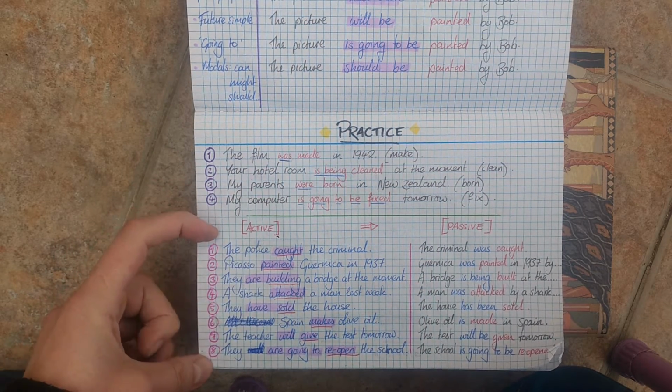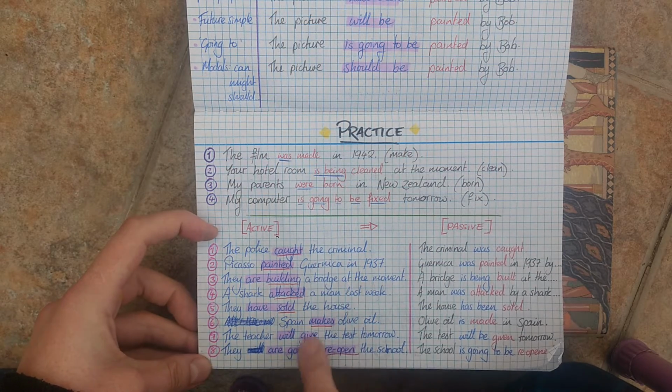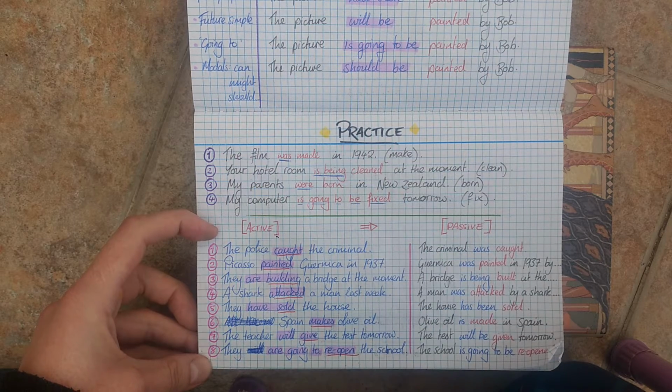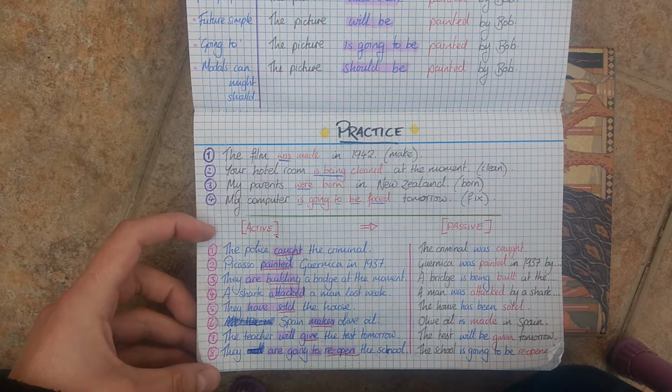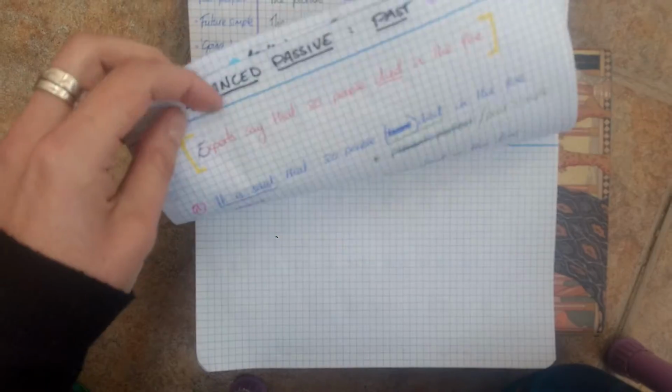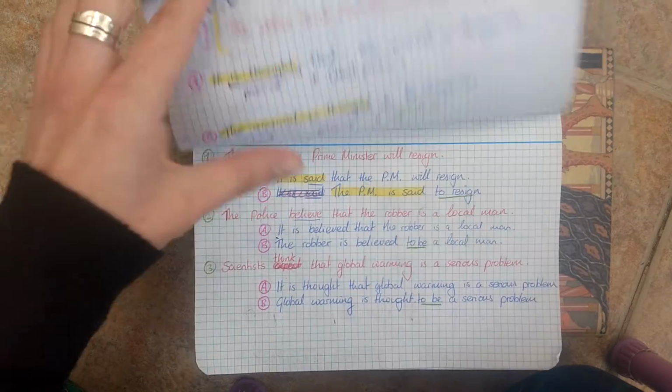Now, I've got some more examples down here using all the different forms that we have in the example above and how it changes to passive. If you want to look at this and practice, you can pause the video and copy the notes. But I am going to move on to the advanced passive.